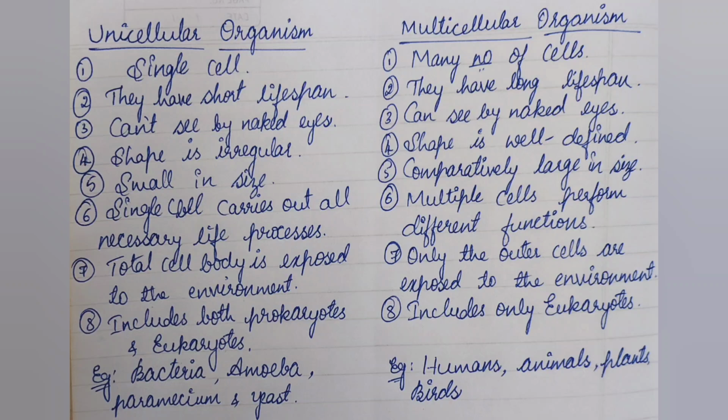Next point, in unicellular organisms, a single cell carries out all necessary life processes because in this organism, the single cell is responsible for essential functions such as obtaining nutrients, respiration, reproduction, as well as excretion.